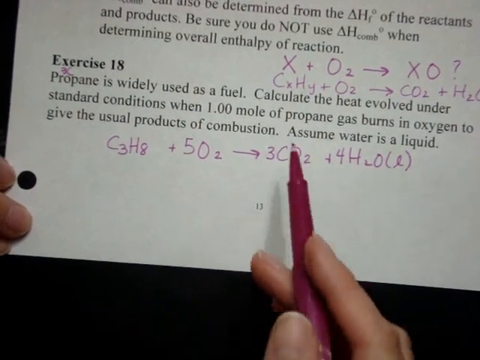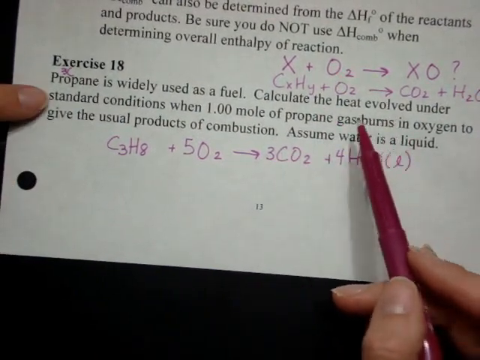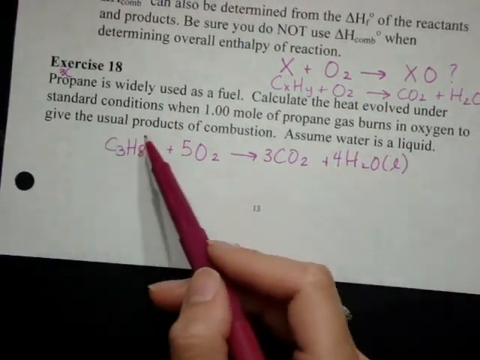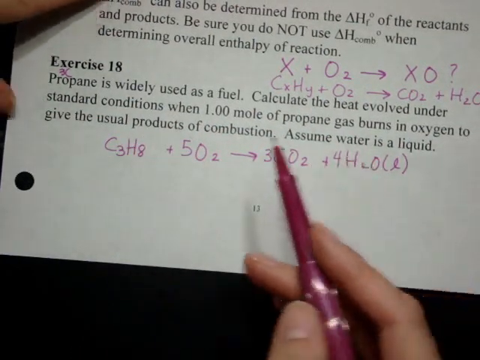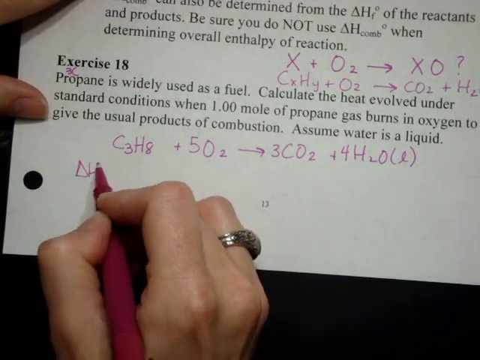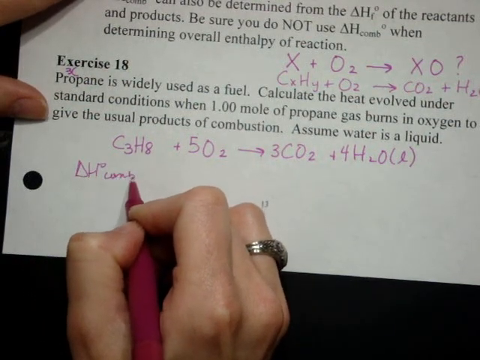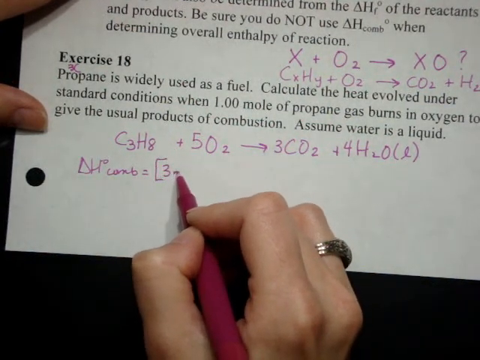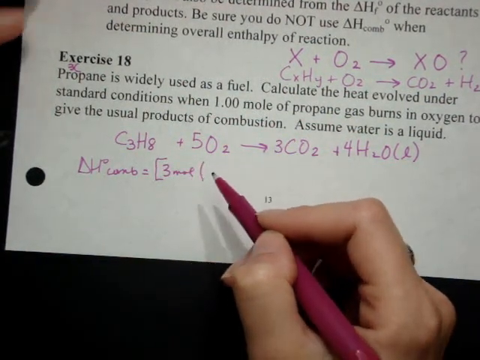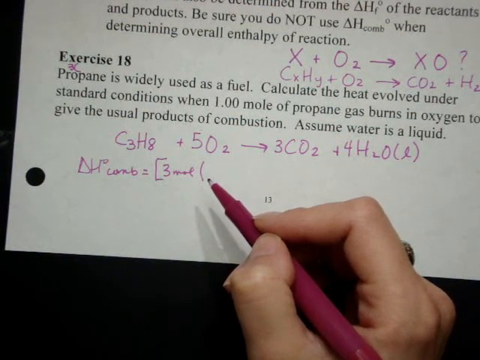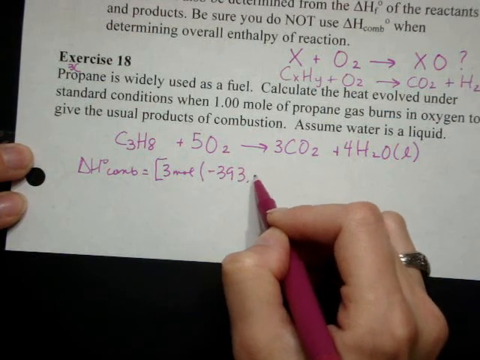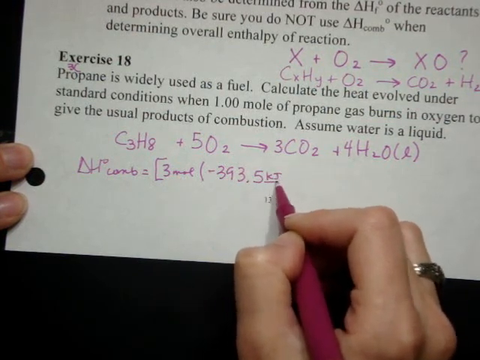And so we want to figure out the amount of heat evolved under standard conditions when 1 mole of propane gas burns in oxygen to give the usual products of combustion. So we're going to assume that this is an enthalpy of combustion and that we can use those formations just like we did before. So it's going to be 3 moles of CO2, and the enthalpy value for CO2 is negative 393.5 kilojoules per mole.